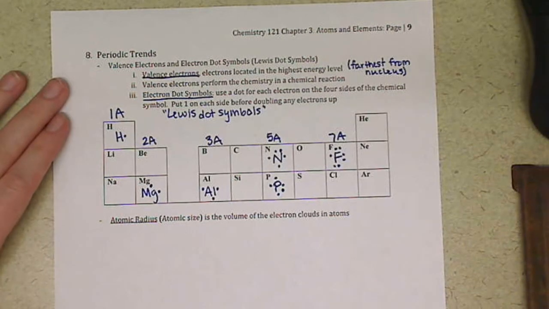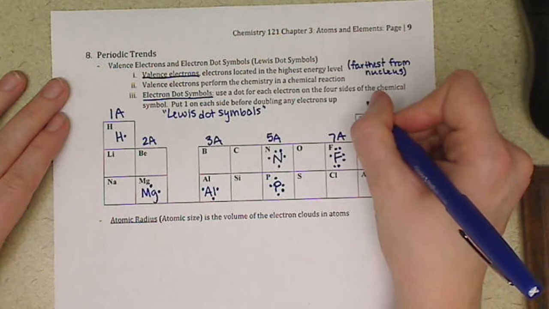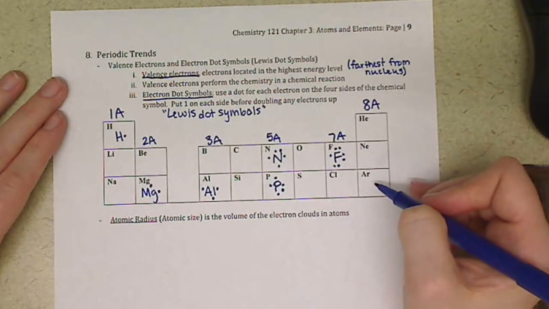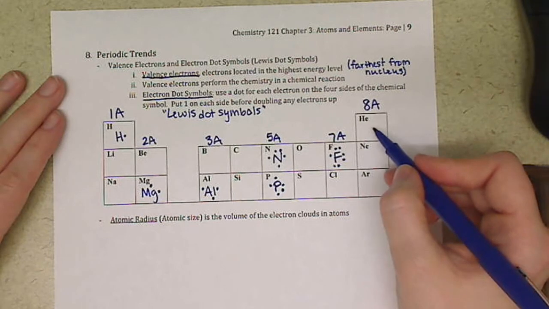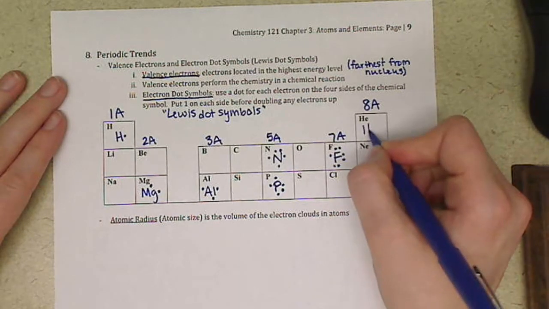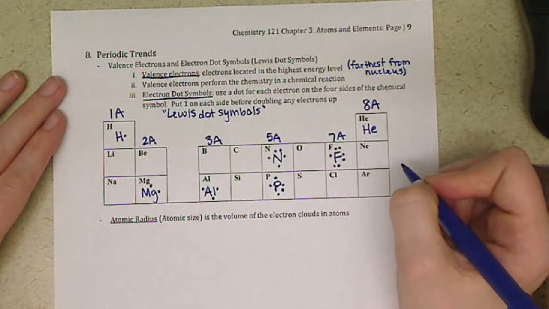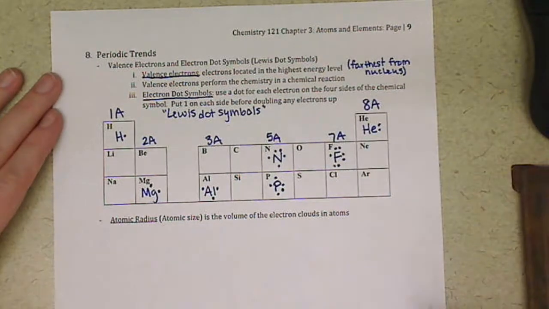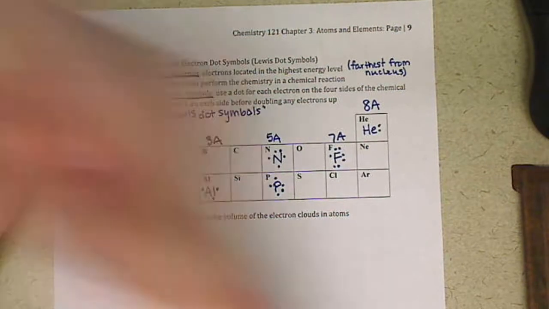The only exception to what's going on here is helium. Helium's in group 8A, but helium only has 2 electrons. Those 2 electrons are in the s orbital, so they actually do get paired up. This is the only exception.